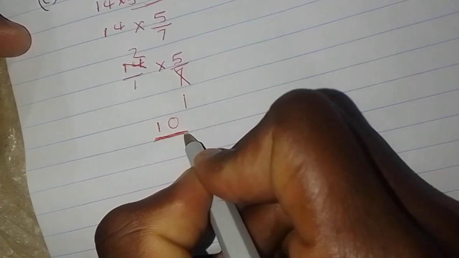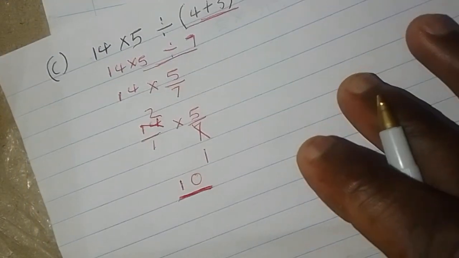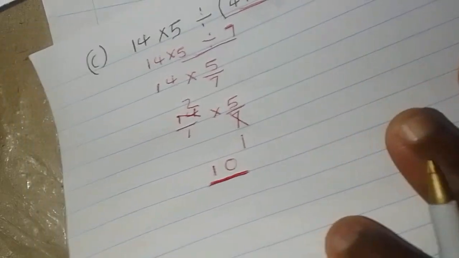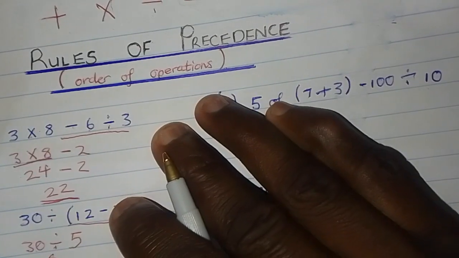I hope you have managed to pause the video and work this out on your own. If you have done so, congratulations to you. If you have not, make sure that in the next one, part D, you try it on your own.